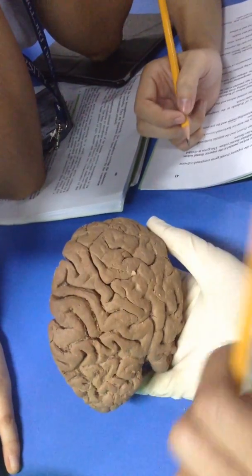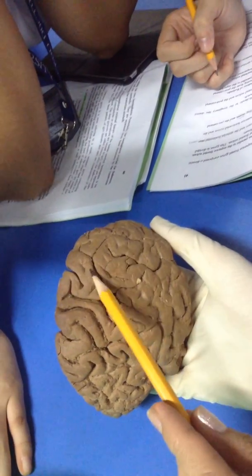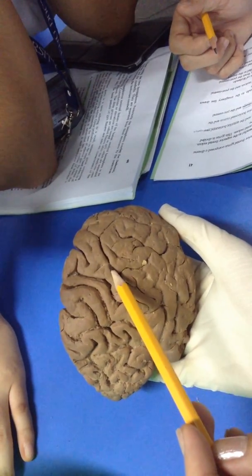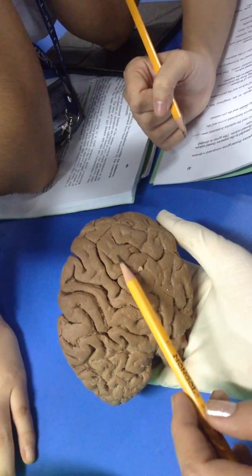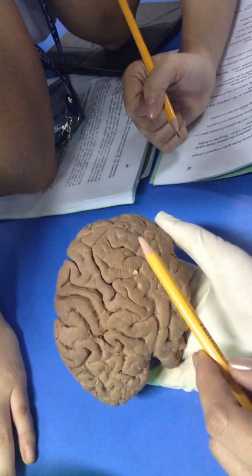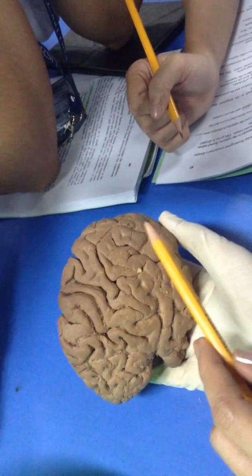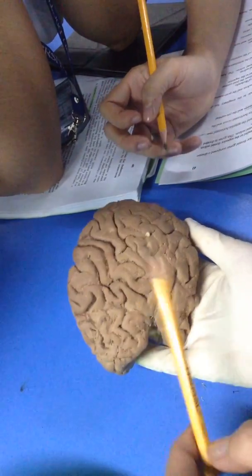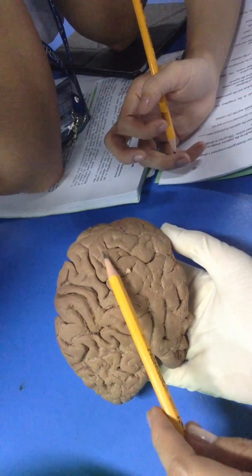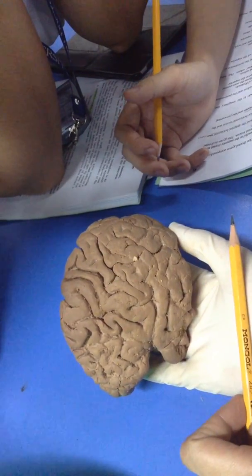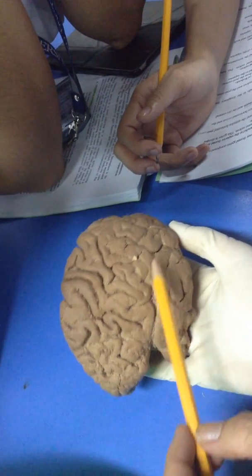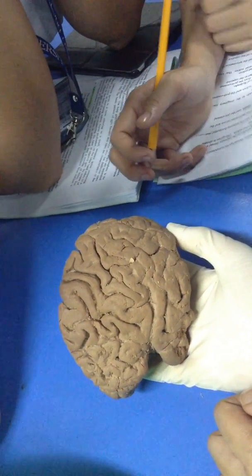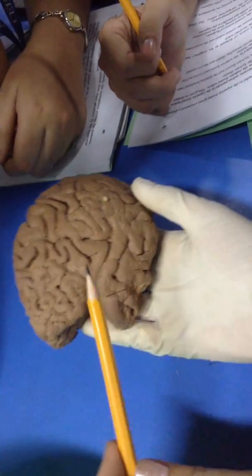So our parietal lobe, we have our superior parietal gyrus and our inferior parietal gyrus, divided by our interparietal sulcus. Our inferior parietal gyrus is divided into two: our supramarginal and our angular gyrus. So how would you know which is the angular and which is the supramarginal? You trace your Sylvian fissure, and it is capped by your supramarginal gyrus. And if you trace your superior temporal sulcus, it will be capped by your angular gyrus. Okay, clear? So we go to our temporal.